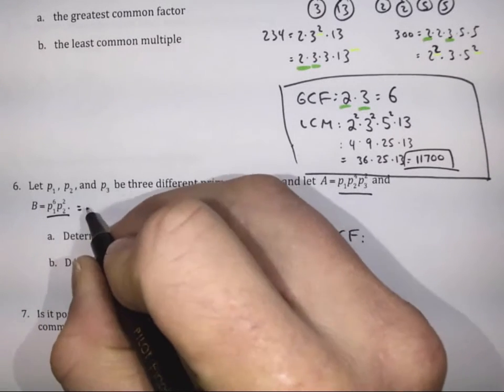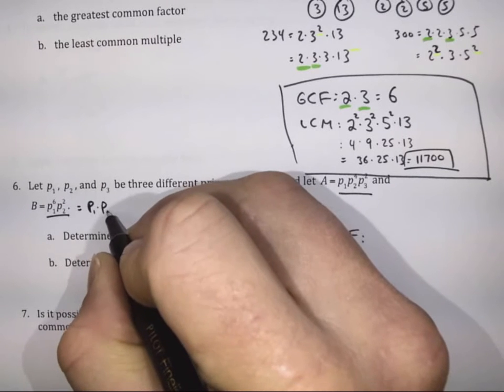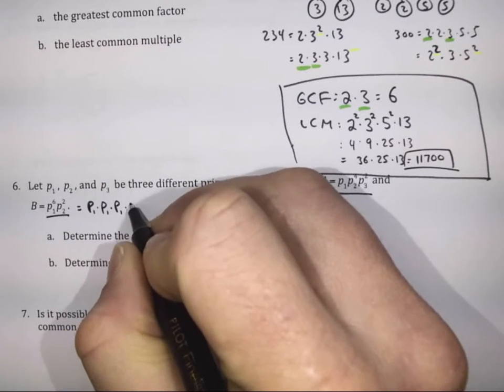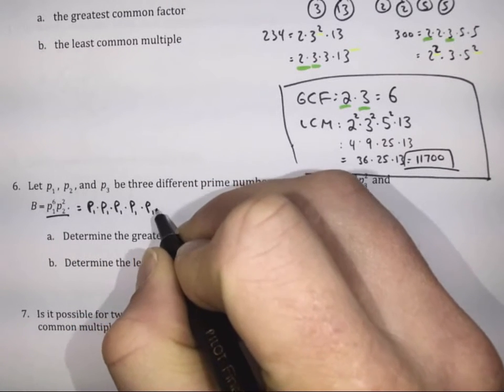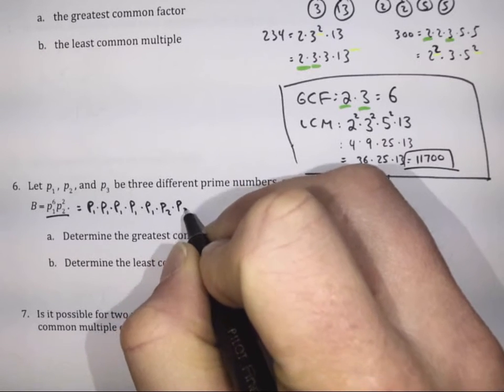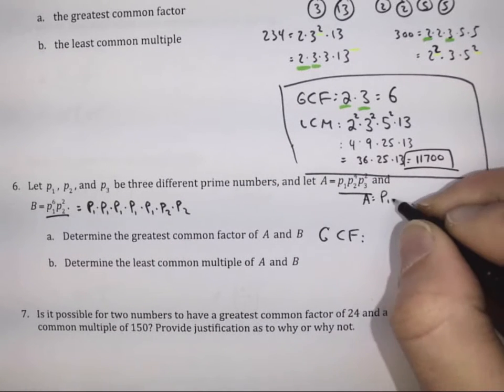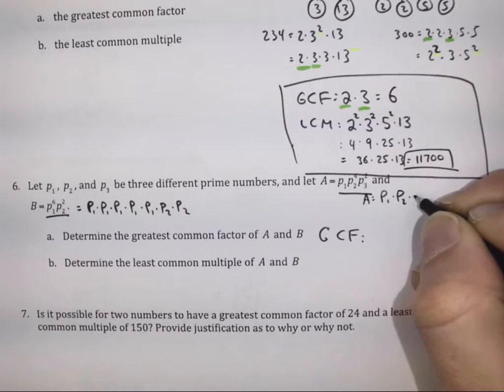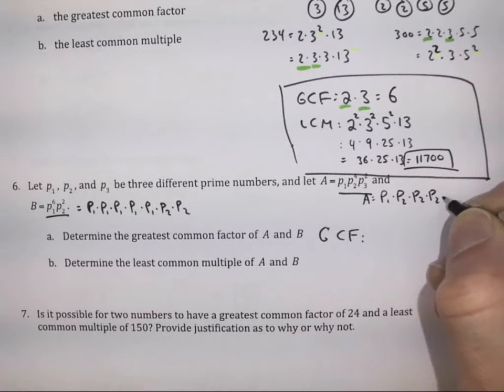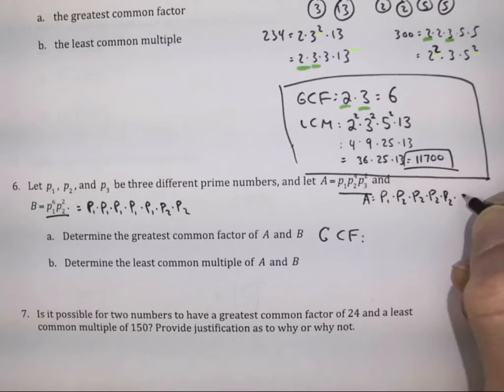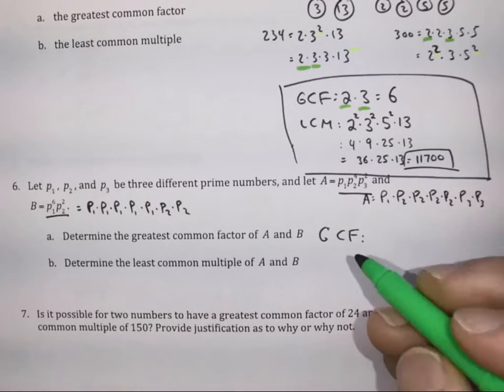But I think it's easier for me to visualize it by writing it out. P1 times P1 times P1 times P1 times P1 times P2 times P2. And this one, B, is P1 times P2 times P2 times P2 times P2 times P3 times P3. And for me, that's a little easier. So I'm going to go the highlighter route.